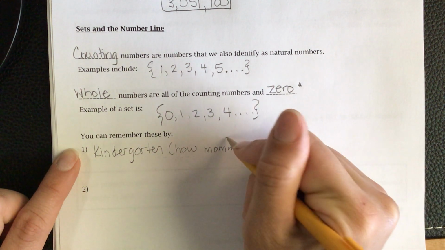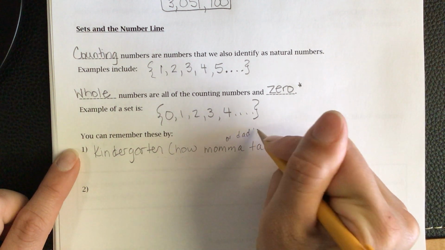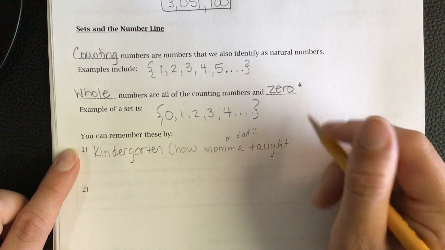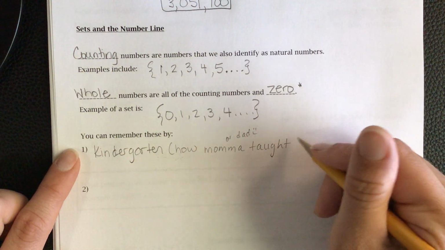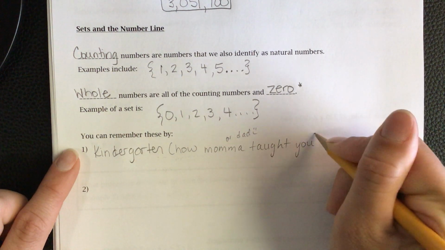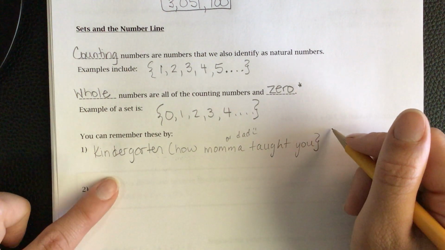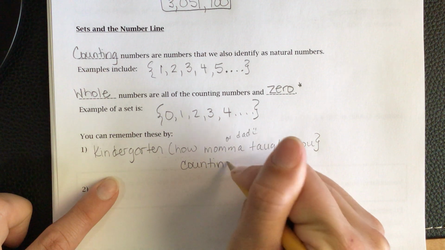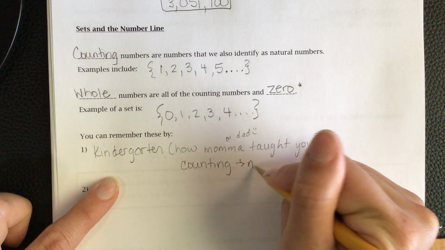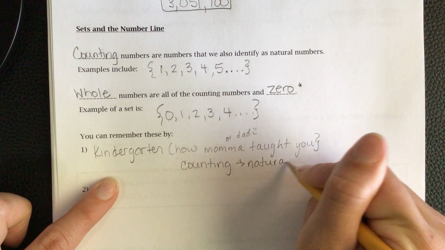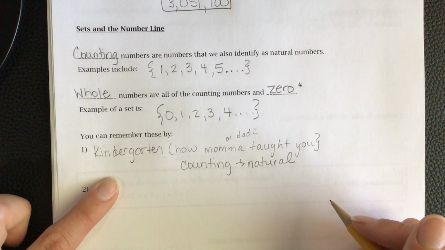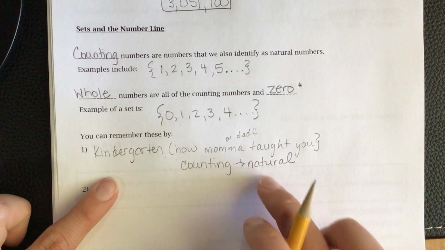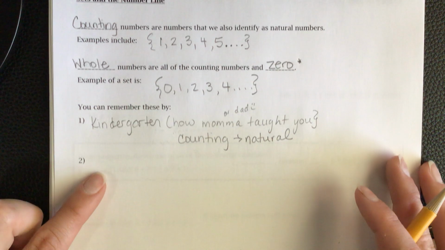Or your dad, because it was my dad that taught me how to count. Those are going to be how you count. Counting is your normal, those are natural numbers. And that's important for later on in higher math. Counting is your natural numbers.